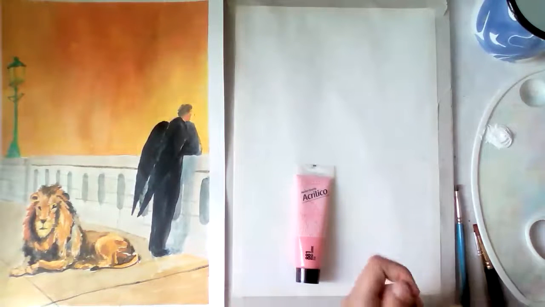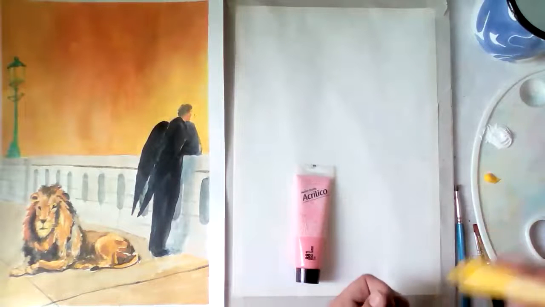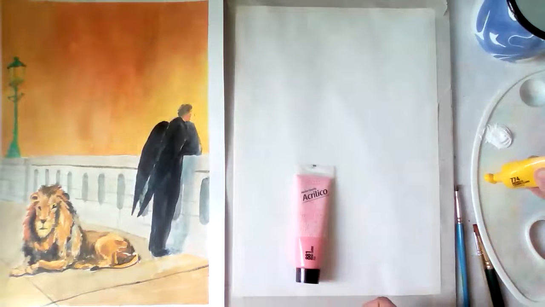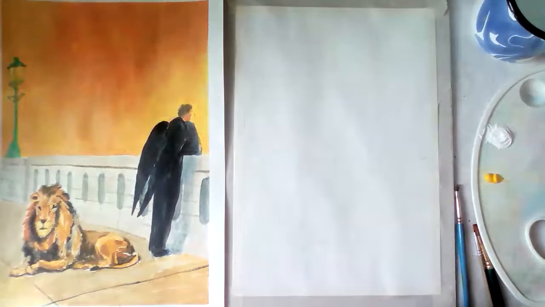And I probably need more orange. It also depends: we can go on putting paints while we are working. Some people like to put all at the same time. It depends. I work both ways.